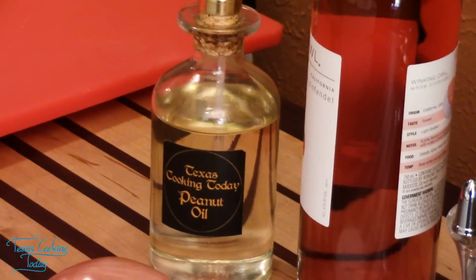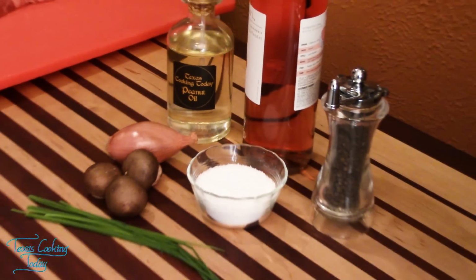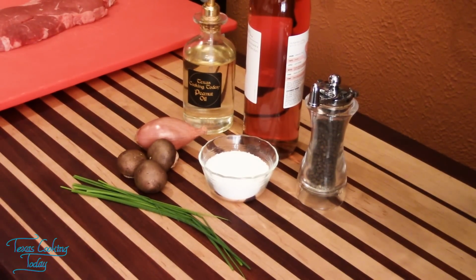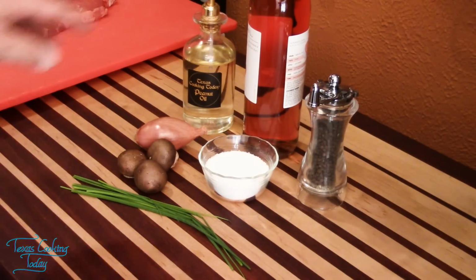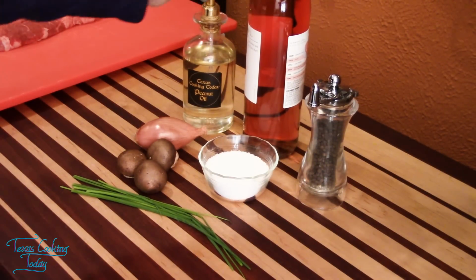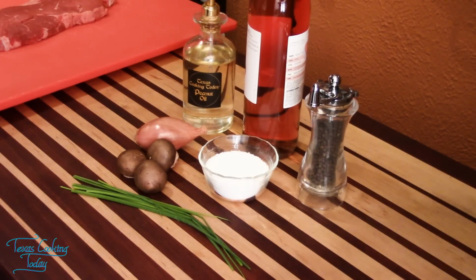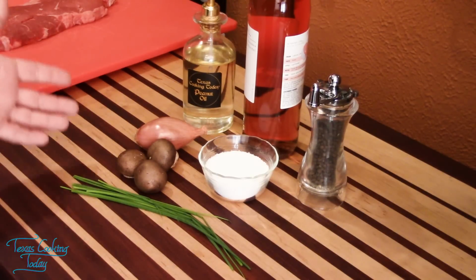Now, when it comes to our other ingredients, down here we have our mushrooms, some shallot, and chives, and that is to make that beautiful sauce with. Also, if you'll notice, I have some wine here. On the wine, I would recommend either a rosé wine or a white Zinfandel. Either is going to work perfectly for this dish. Seasonings, keeping it simple, folks.